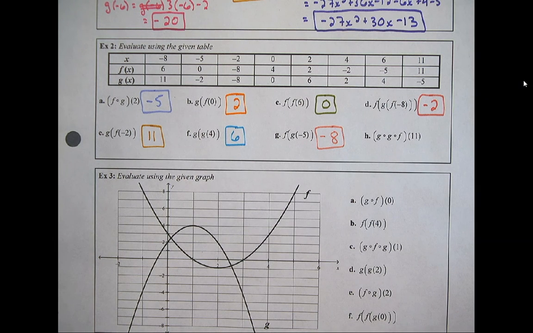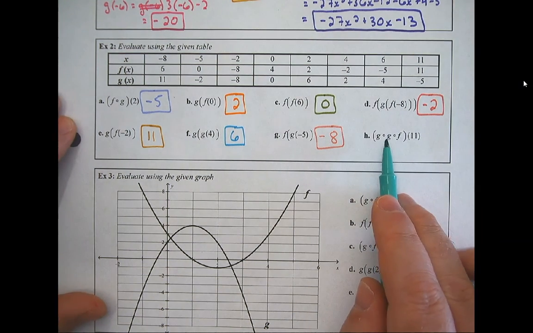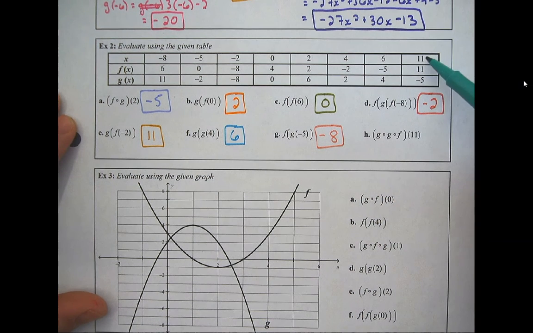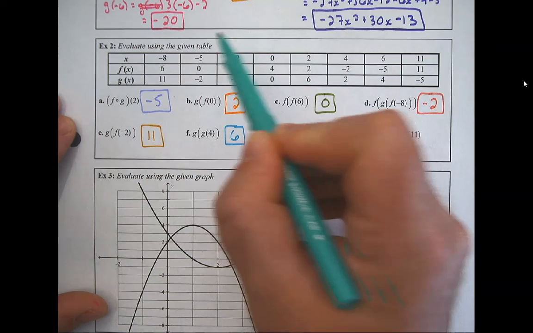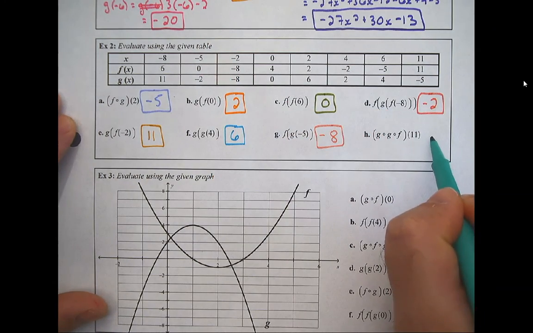And then last but not least, G of F of 11. So 11 is my input. My output is 11. That becomes my input again. So I'm going to go to 11 again. Then I'm going to go to G, which is negative 5. Go to negative 5, go to G, and we get negative 2.